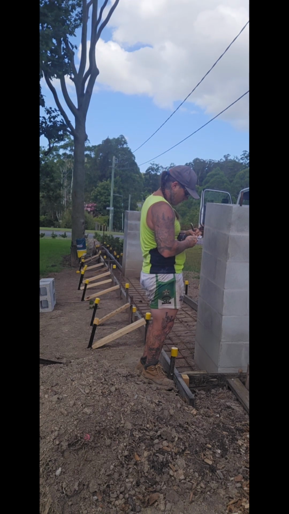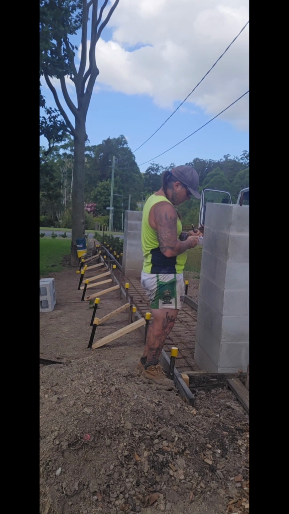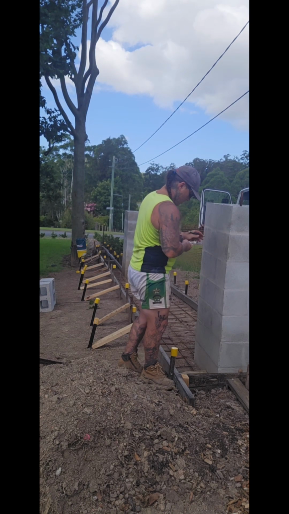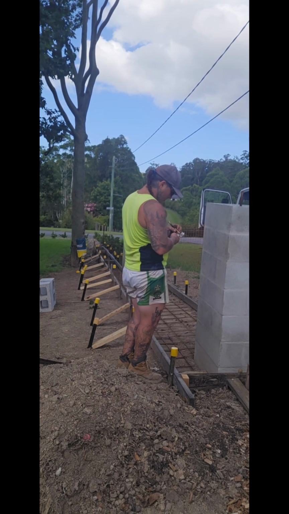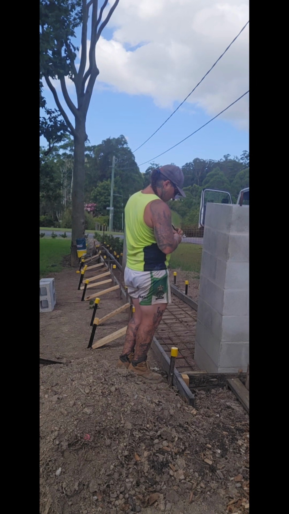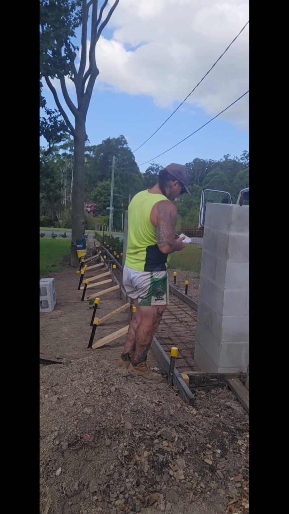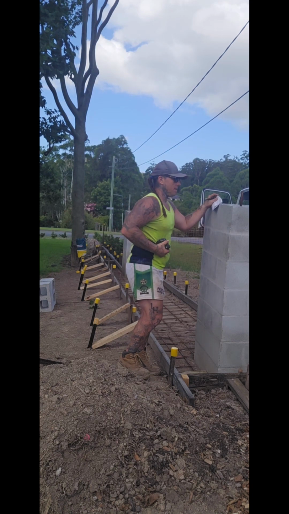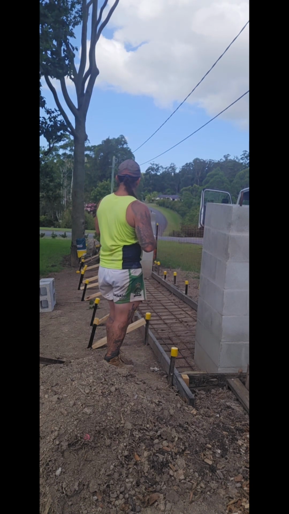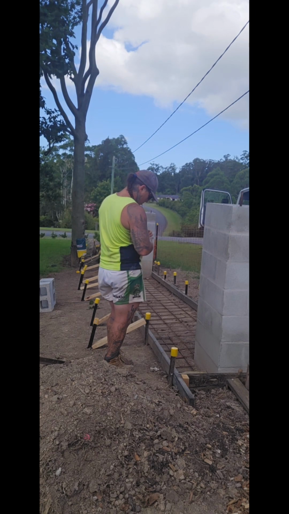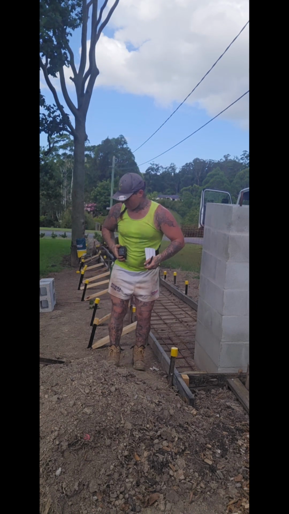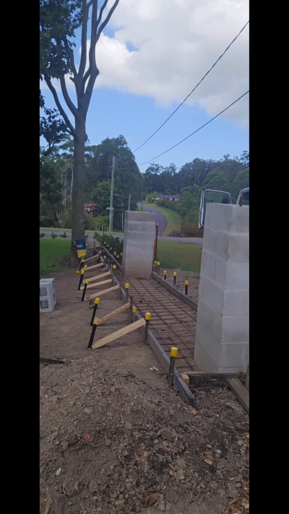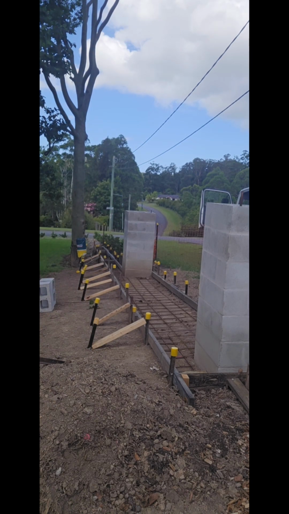So 1550 to 1.55, and then that one's times 2, 4, times 4. Times 4, so you work that one out, and then that one works out to be another 0.6 of concrete. So fair bit of concrete in them. So yeah, it ends up being another 0.6.